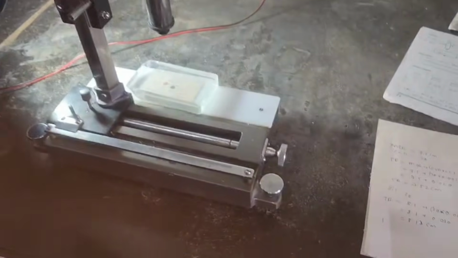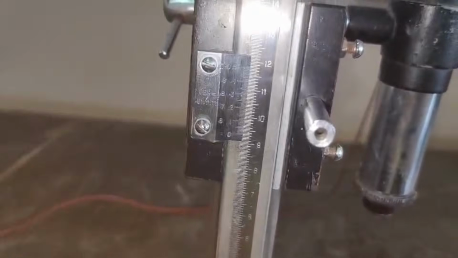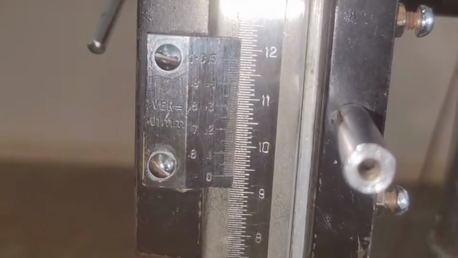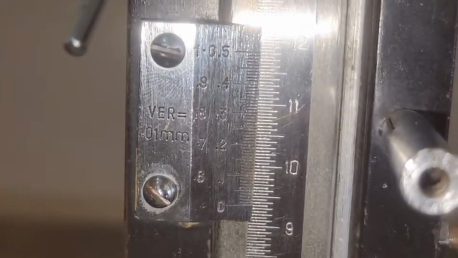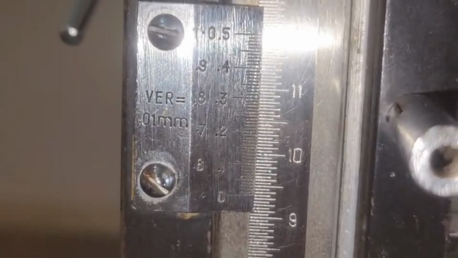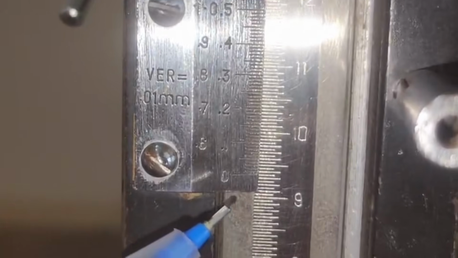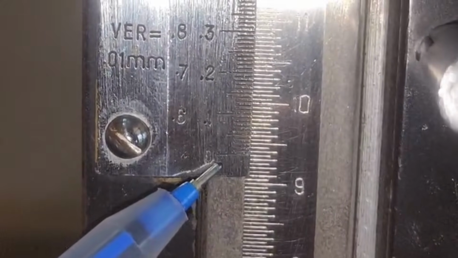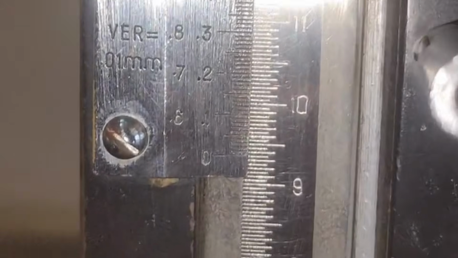Taking reading for MSR and CVD in this case. We are taking reading R3 with chalk powder. You can see MSR is 9.25 centimeter. Here you can see between 9.2 and 9.25, 0 is lying. See, this one is 0. Just below 0, 9.25.